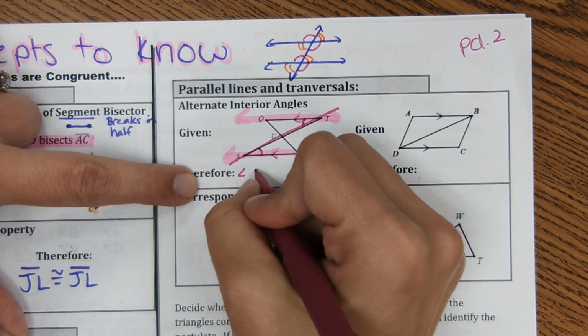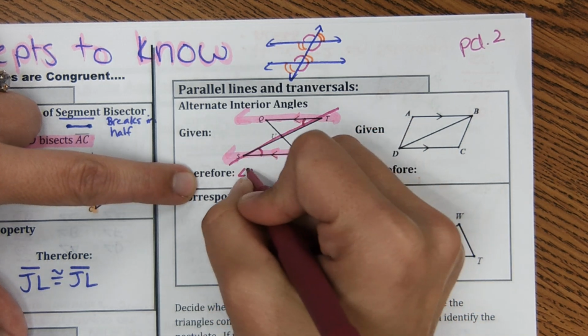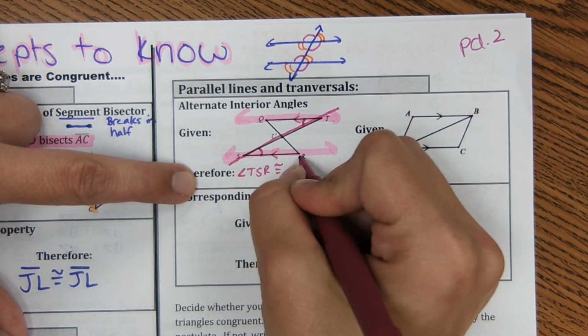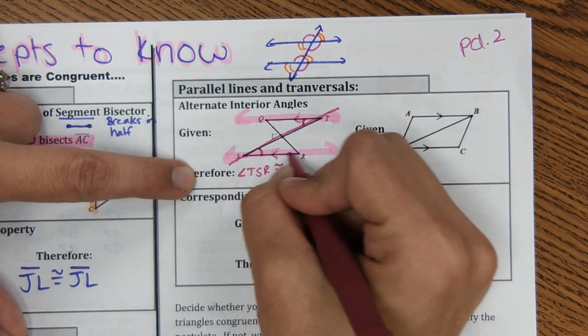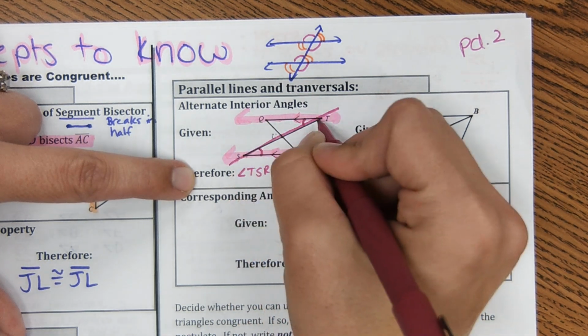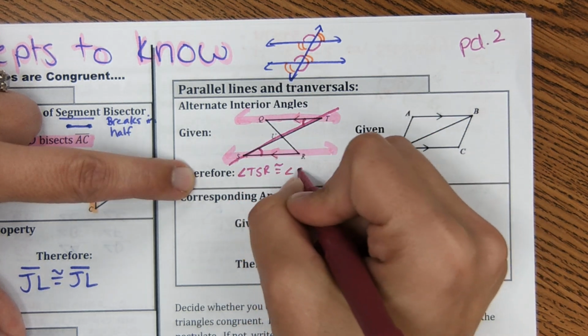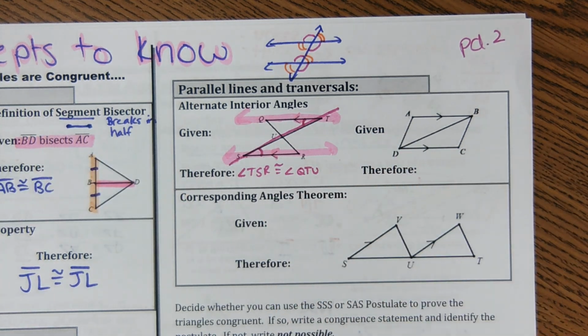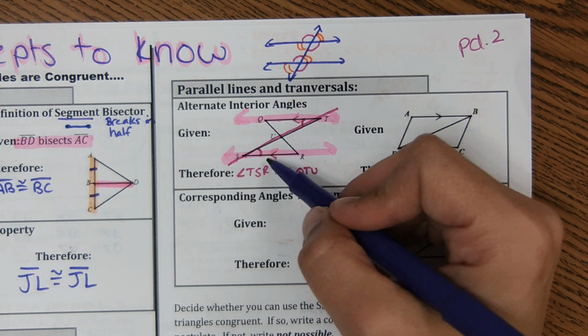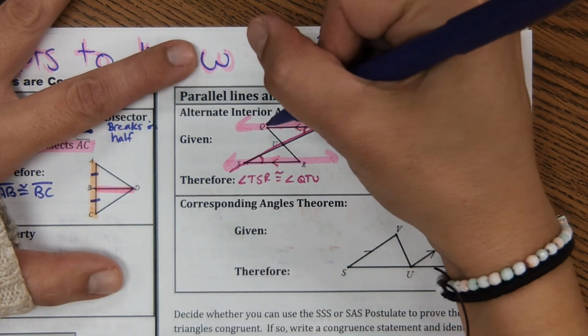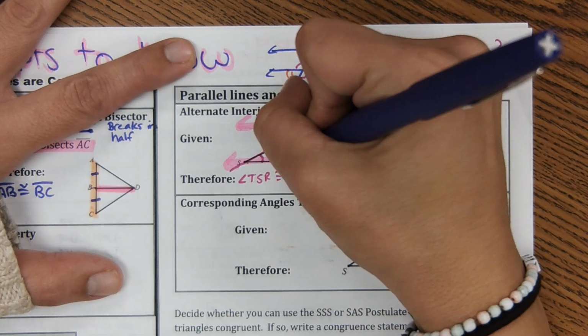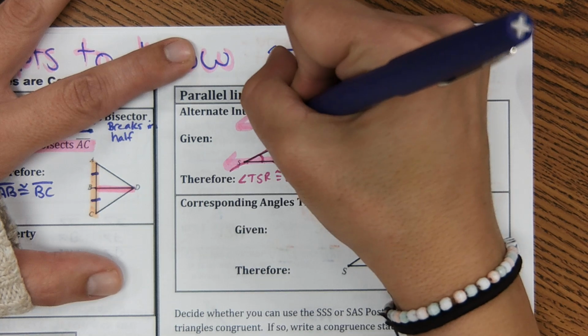So angle TSR is congruent to angle QTU, because alternate interior angles are congruent. And then for this line, this angle is equal to this one.